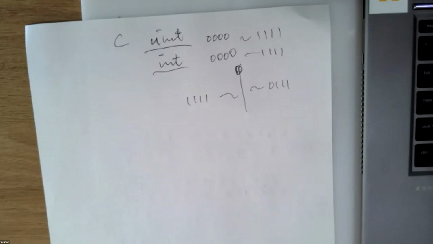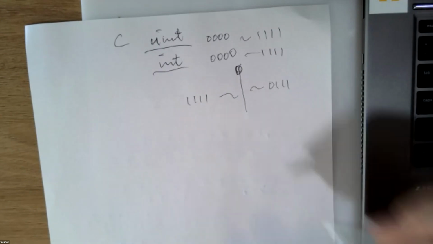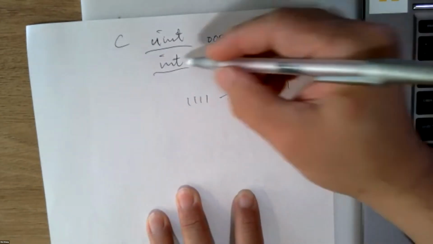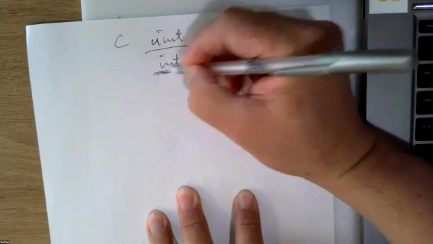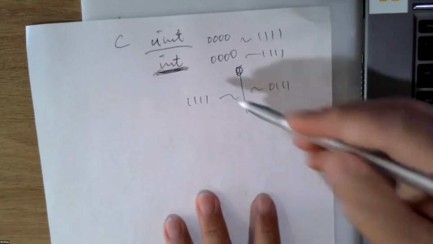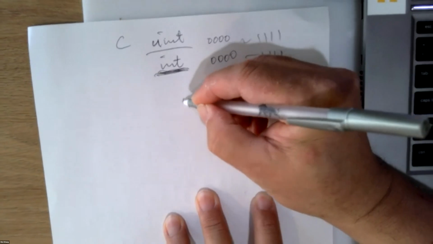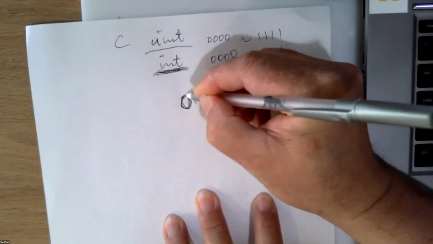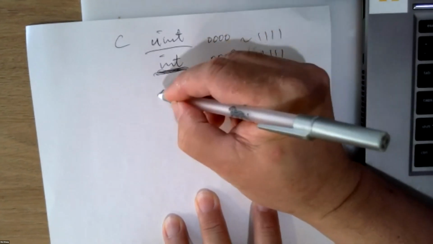So in the negative integer sense, the highest bit is the sign of the integer.